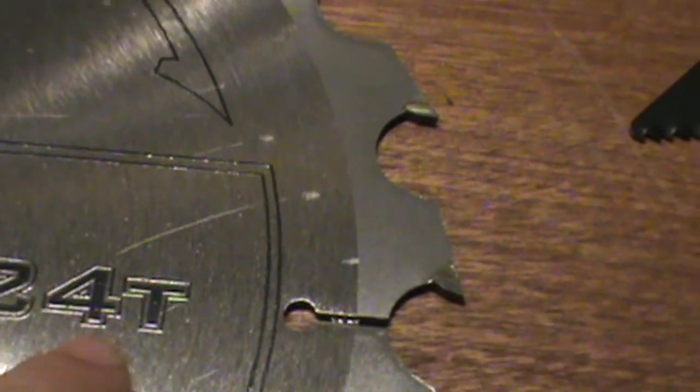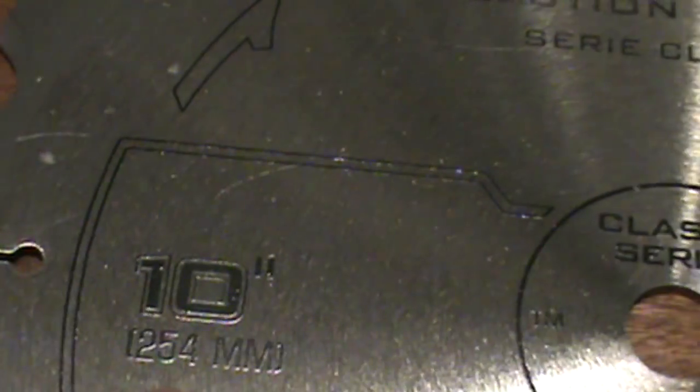What are the writings on the blade? We have the number of teeth. This one has 24 teeth. Then we have the diameter of the blade, and this is a 10-inch diameter. And very often we're going to have the arbor. This is a 5/8 arbor. The arbor has to be appropriate, and it is the opening here. In your table saw will be the shaft, but we have blades with different size openings, and it is very important that you buy the correct blade for your saw.